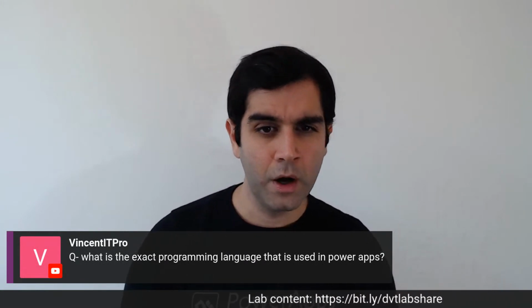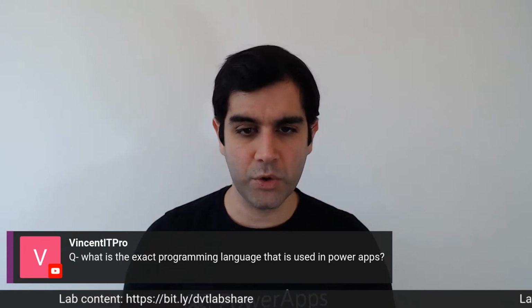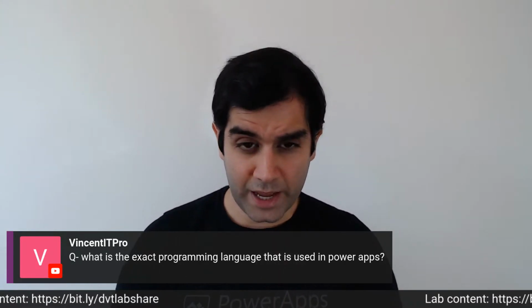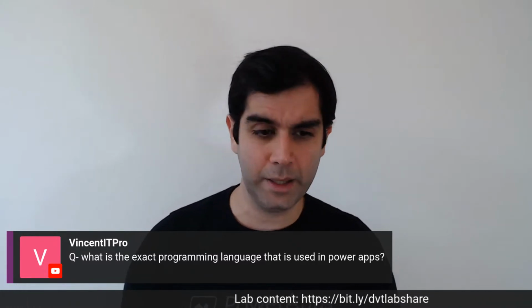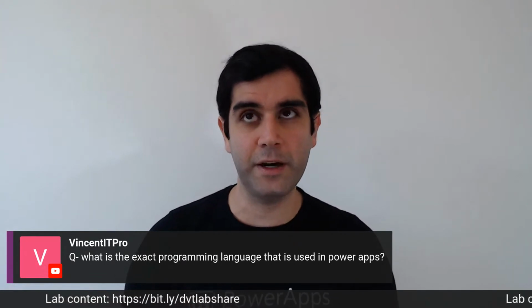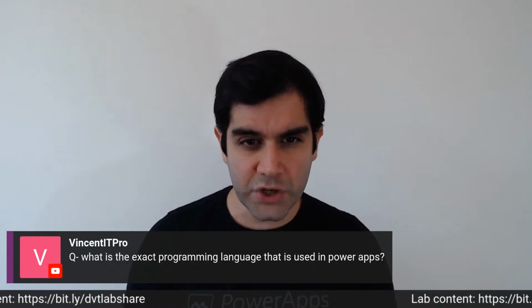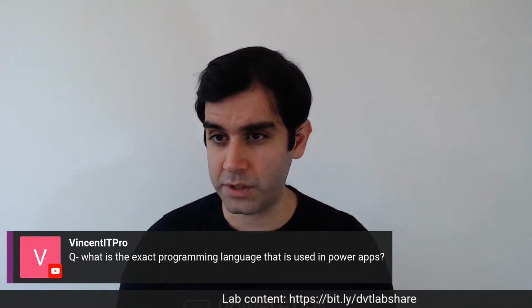This one's from Vincent. What is the exact programming language that is used in Power Apps? The language that is being leveraged inside of Power Apps has a name, and that name now is called PowerFX. It is very Excel-like in nature, and that's the official name of the language, which is PowerFX.